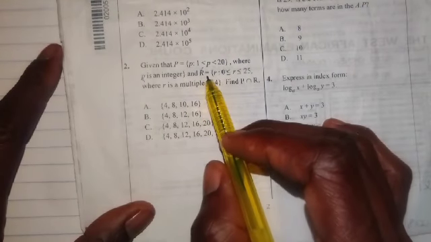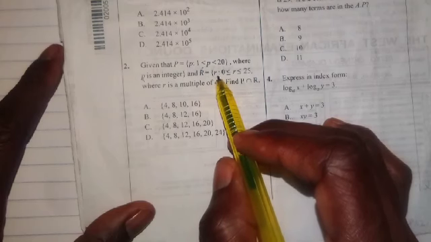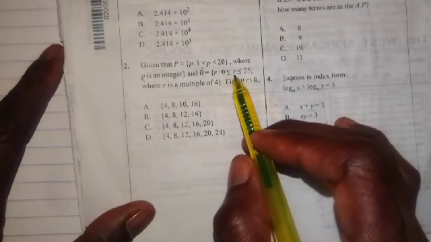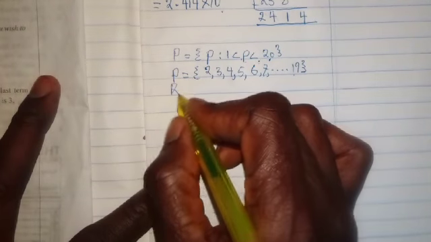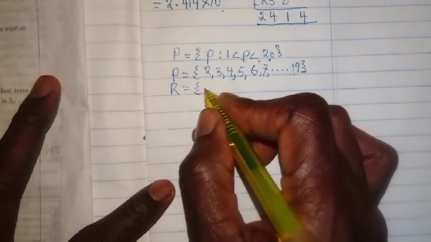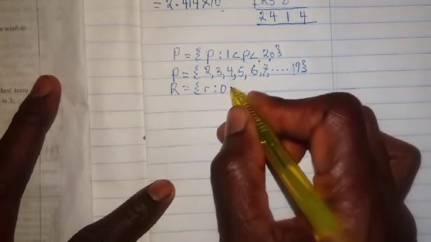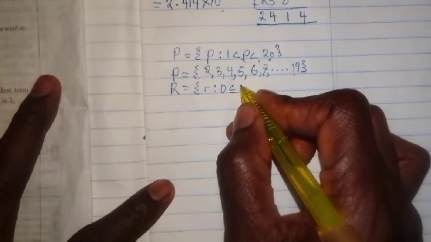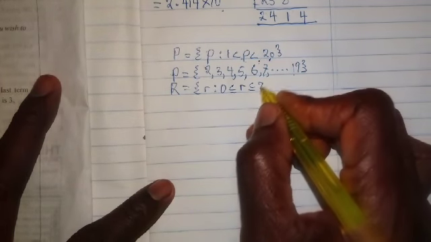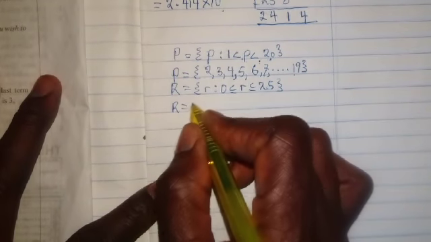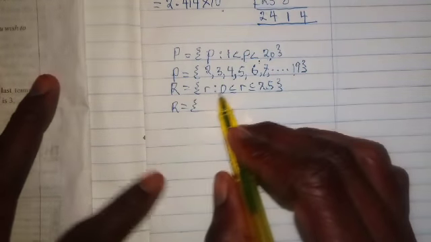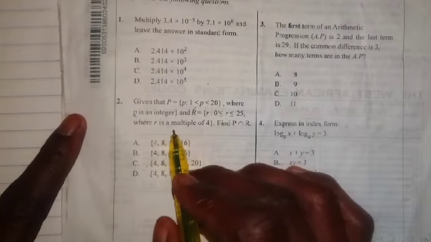We are told that R is such that 0 is less than or equal to R less than or equal to 25. So write it out: big R, then R is such that 0 is less than or equal to R less than or equal to 25. Let's list out all the possible members here, but in listing it out, bear in mind the property.